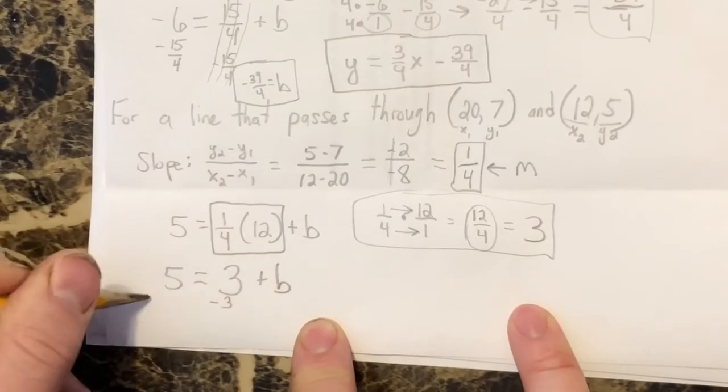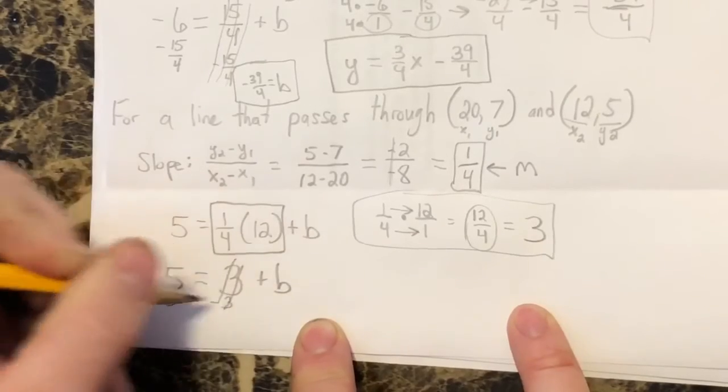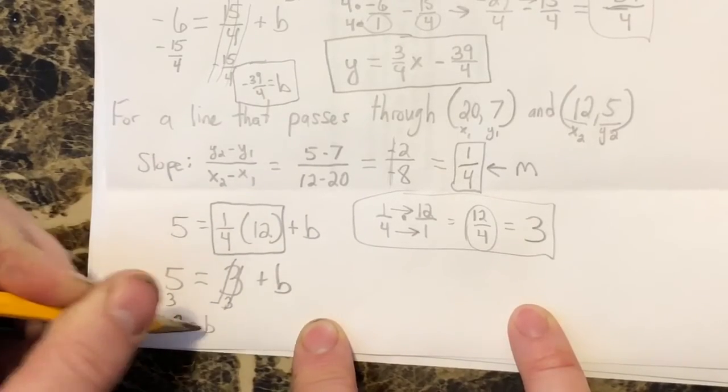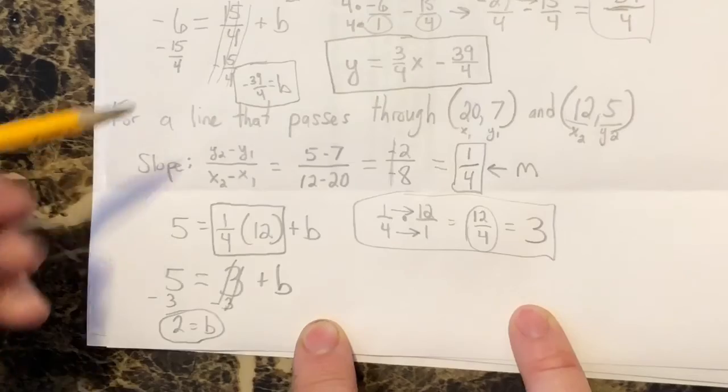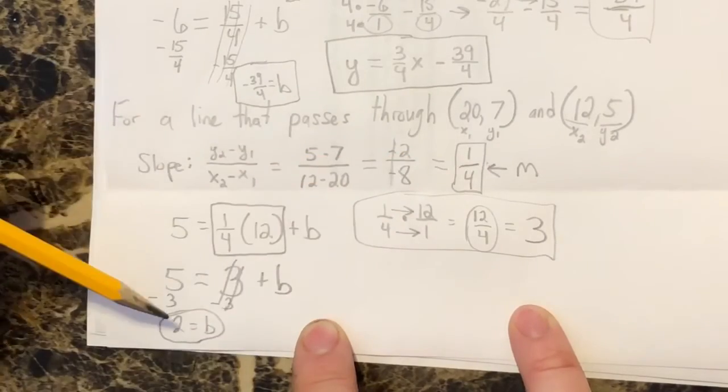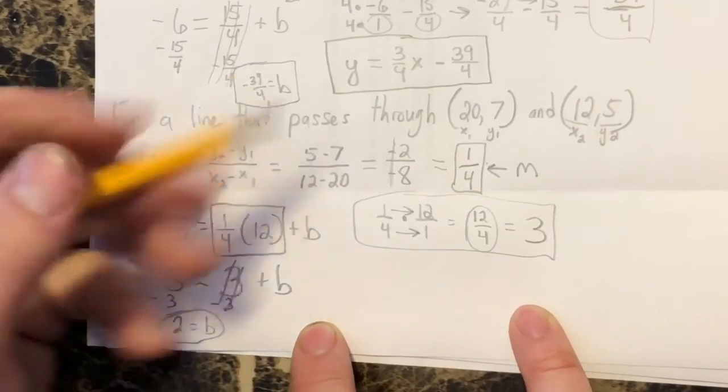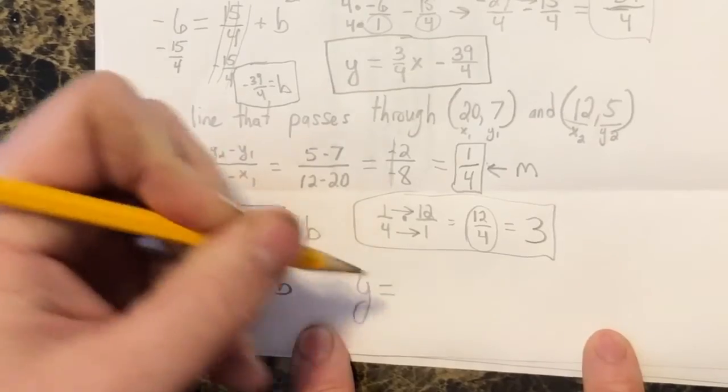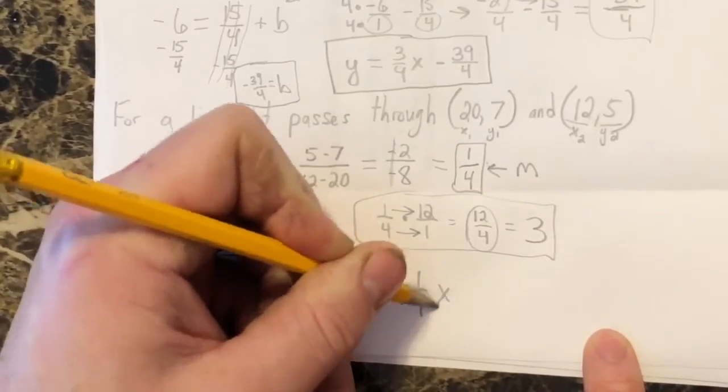Finish solving it by subtracting 3 to the other side. And 5 minus 3 is 2. So now you have your slope, which is here, and you have your y-intercept, which is here, and you put them together in your final equation. So y equals 1/4 of x plus 2.